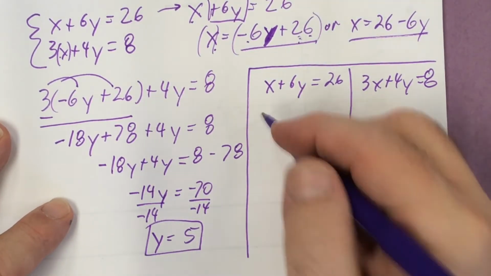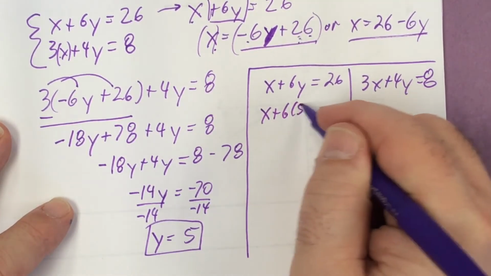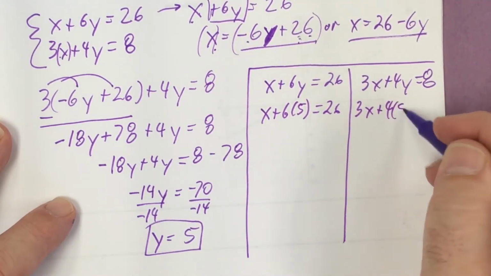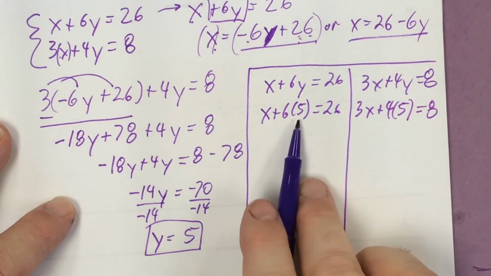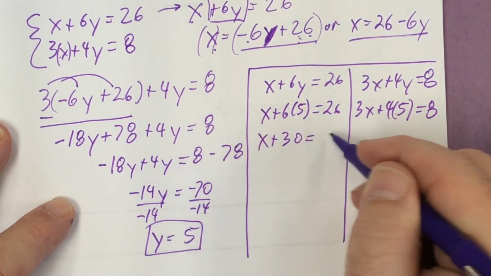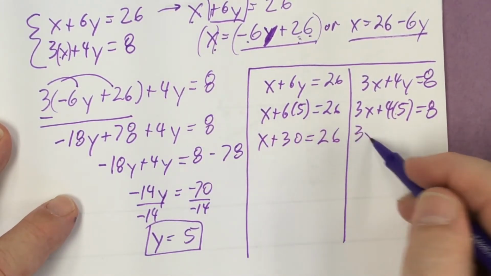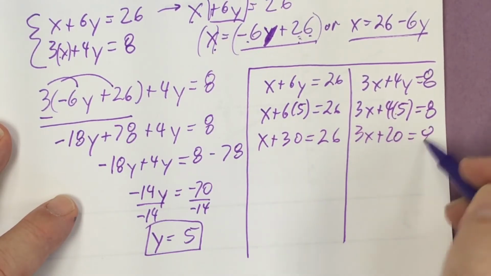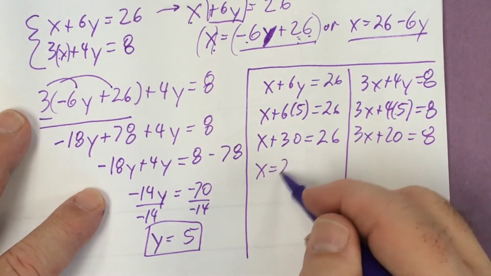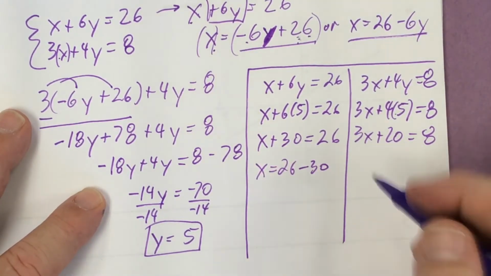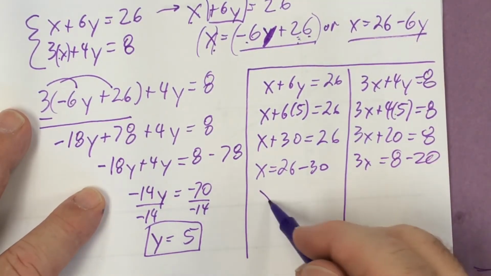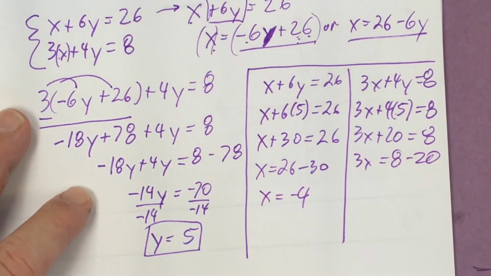All right, let's go ahead and put y equals 5 into each of these, and let's see what we get. So here, once we substitute y into here and here, that's going to be x plus 30 equals 26. Here we're going to have 3x plus 20 equals 8. If I move things over, that's going to give me x is equal to 26 minus 30. Here I'm going to have 3x equals 8 minus 20. Here x is going to equal negative 4.